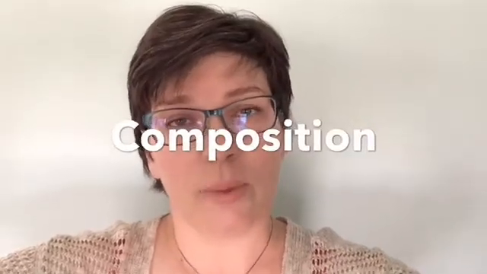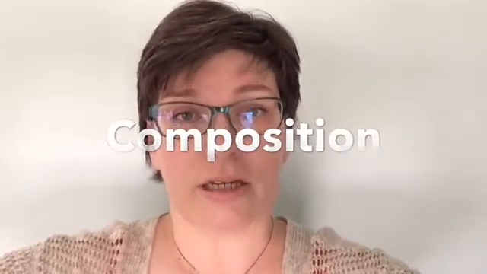Boys and girls, so today we're going to talk about how to make an interesting composition. In art class, when we talk about composition, we are talking about the layout of your picture, where you place things. And we're going to try to make ours look a little more interesting. A couple different ways you can do that. And here's what you'll need.